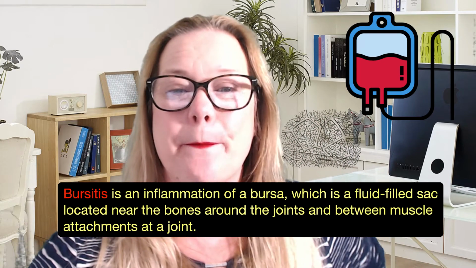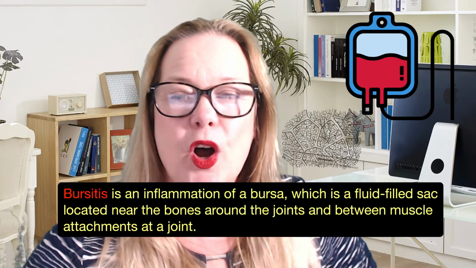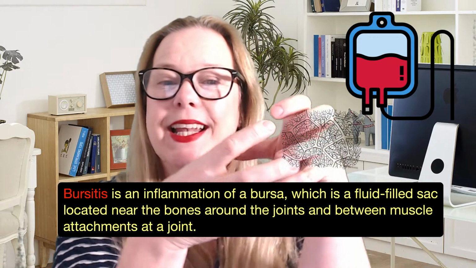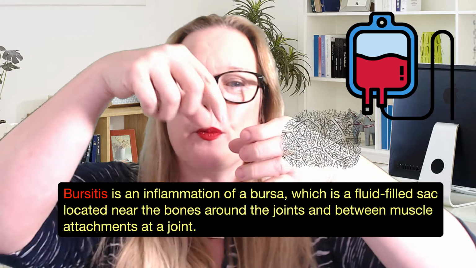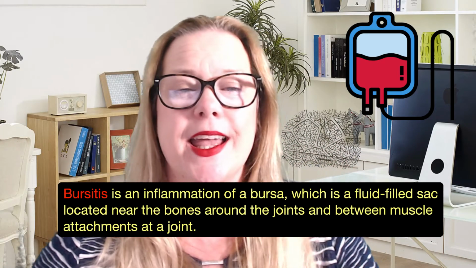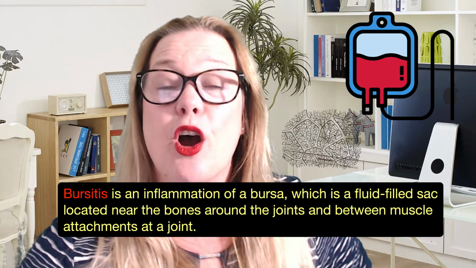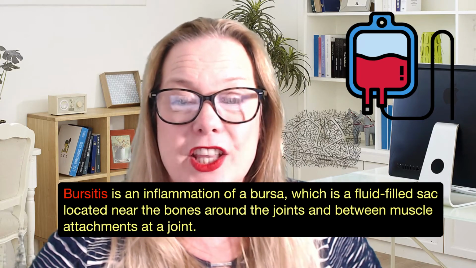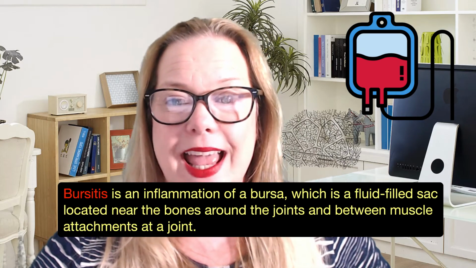And it's often a fluid-filled sac. So this means a little sac that fills up with fluid inside the body, near the bones, around the joints, and between the muscle attachments at a joint.